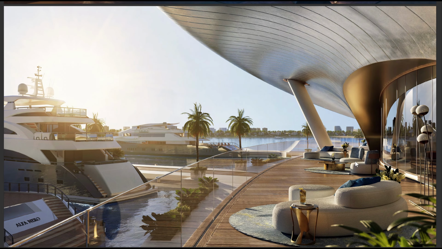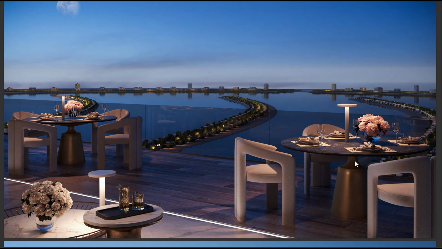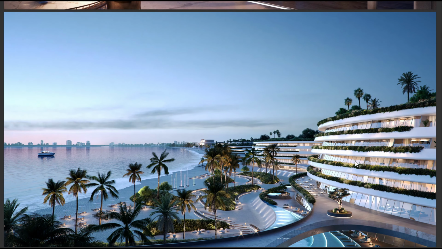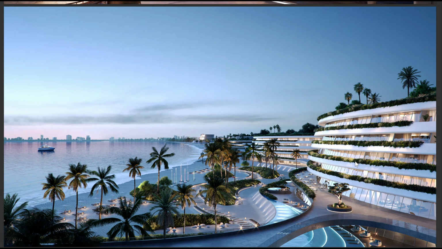Yacht club, resort. Here is your restaurant, crescents, another view of the crescents.